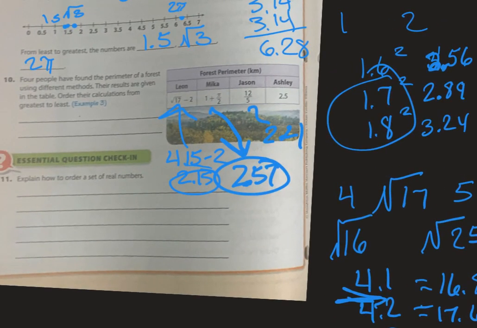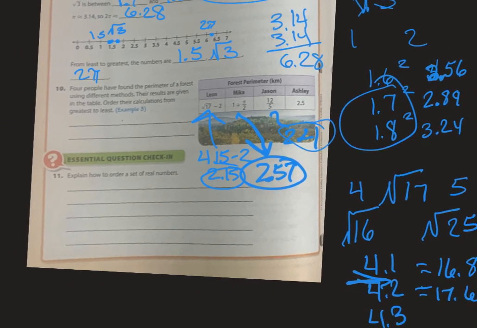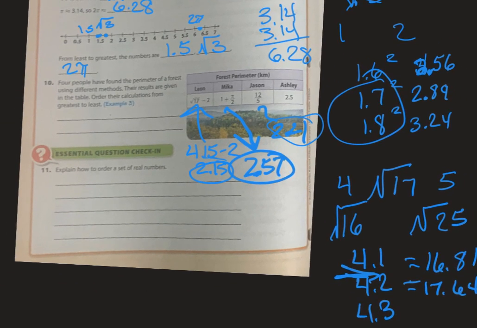Okay? So now it says to order their calculations from greatest to least. So the greatest one was 1 plus pi divided by 2. Good. And then 2.5? Yeah. And then 12 fifths, because we have to leave them how they were. And then the last one is what? The square root of 17 take away 2. Good.